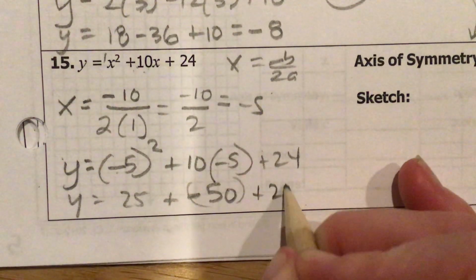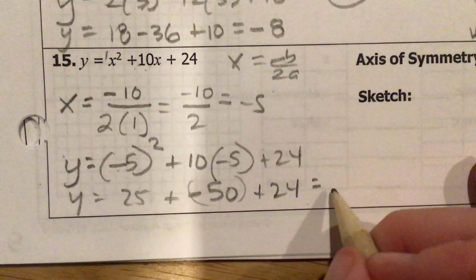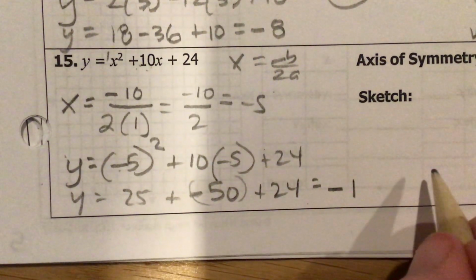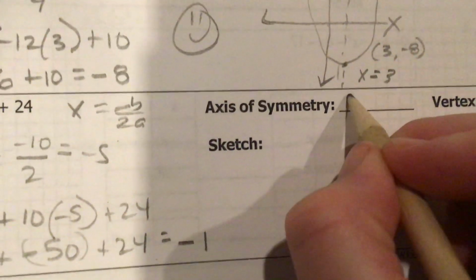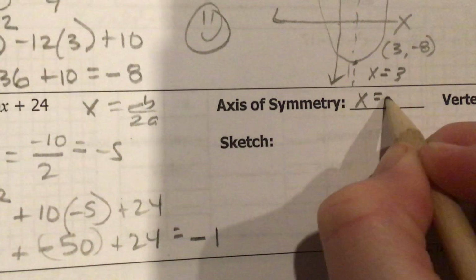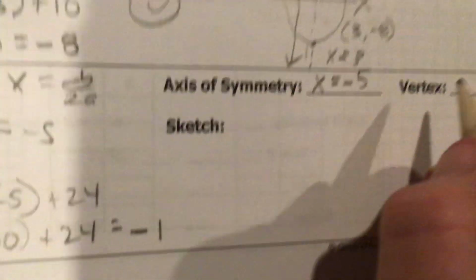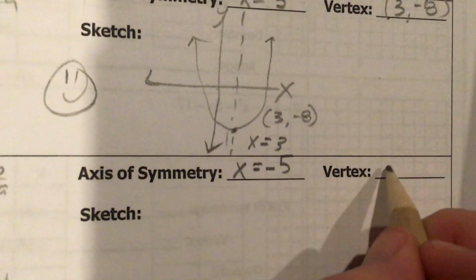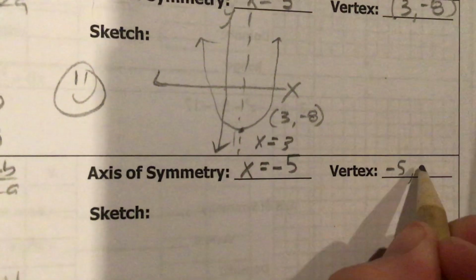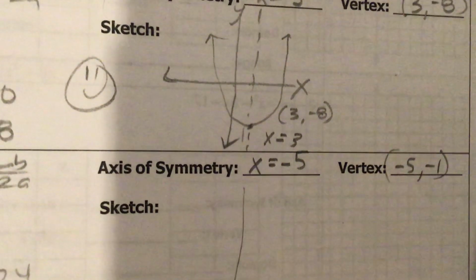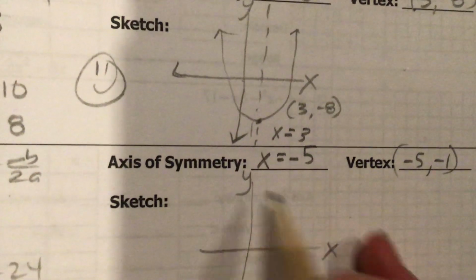Plus 24, and when I combine them all together, I should get y equals negative 1. So now I have a coordinate pair. I have my vertex, I have my axis of symmetry. The axis of symmetry is x is negative 5, and my vertex is going to be my x and my y. So let's sketch it out, and then we are done.